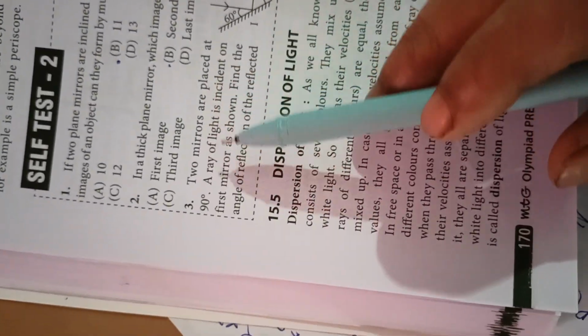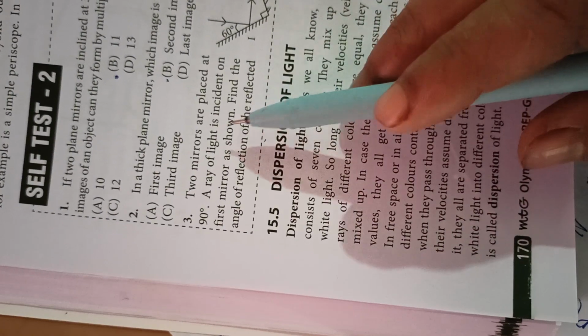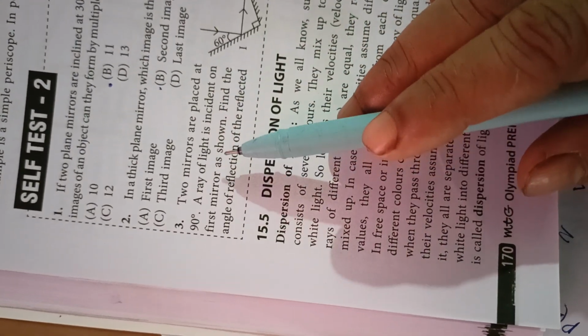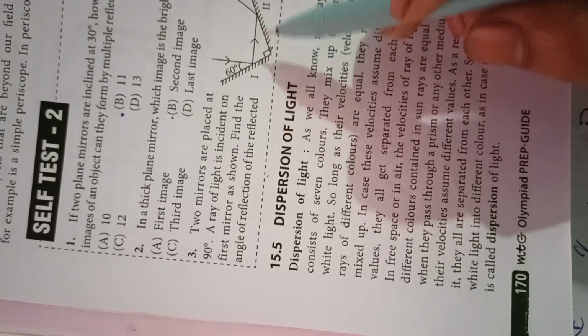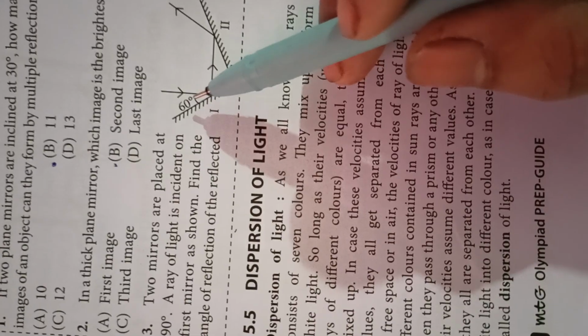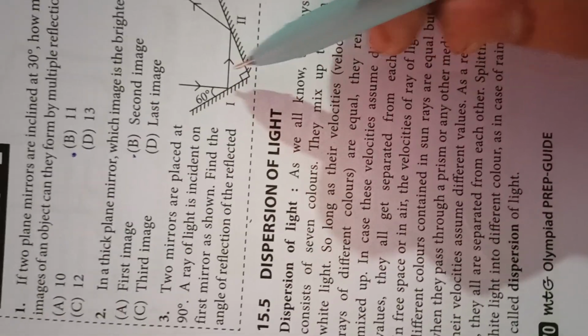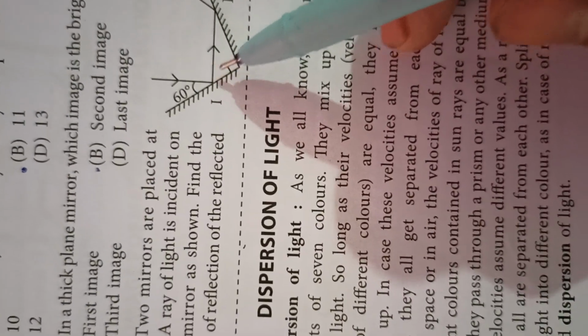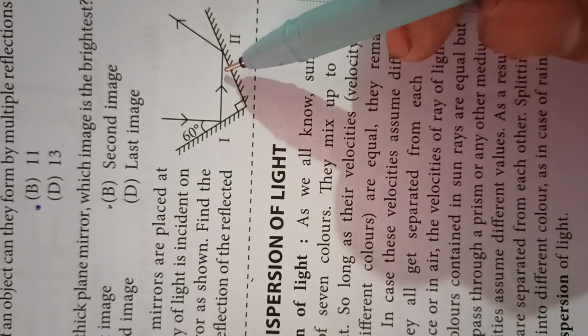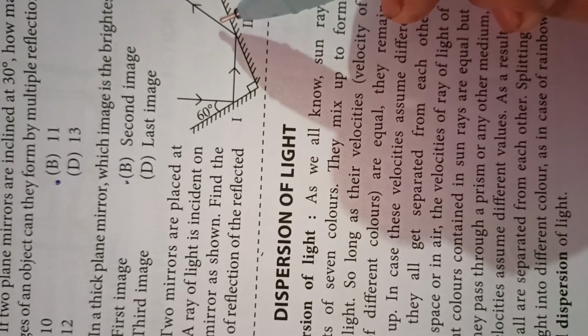Question number 3. Two mirrors are placed at an angle 90 degree. A ray of light is incident on the first mirror as shown. Find the angle of the reflected ray on the second mirror. Here you draw the normal. It is 60 degree, so this is 30 degree, this is 30 degree. It is 90 degree, so this angle is 60 degree. 60 plus 90, 150, this is 30 degree. See, it is also 30 degree, so the angle of reflection must be 60 degree.